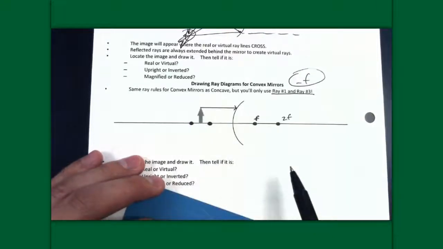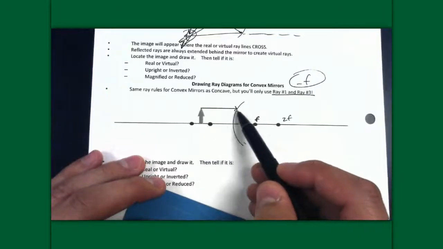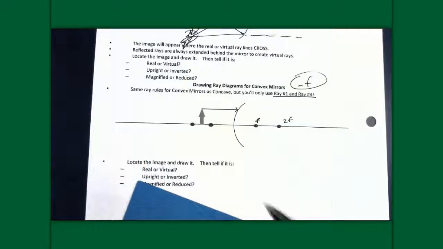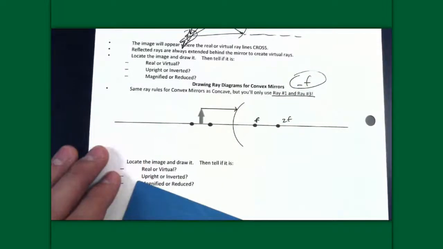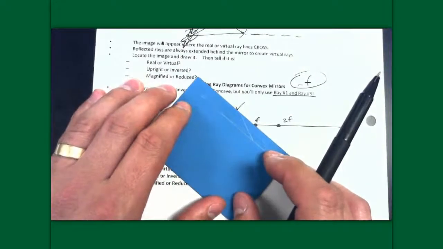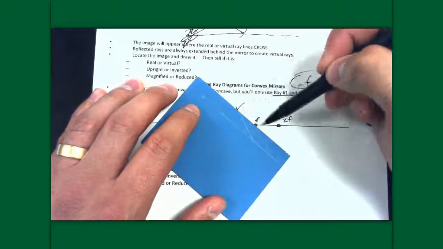Real rays don't go through the mirror. And it's not going to reflect down here. This is not the focus anyway. Not to mention that disobeys the law of reflection. That can't happen. This is a diverging mirror, so all these rays have to go away from each other. So what we have to do is take our straight edge and create a line from that striking point to the focus. The real ray doesn't get back here.